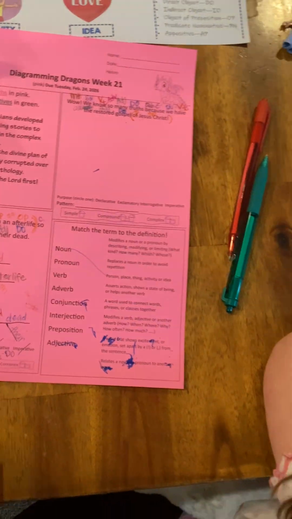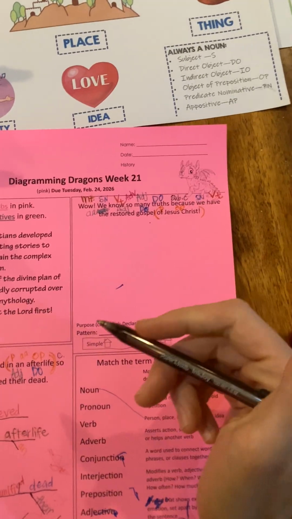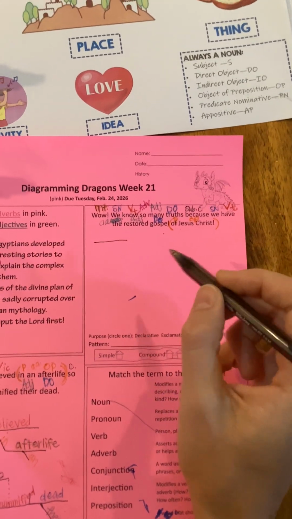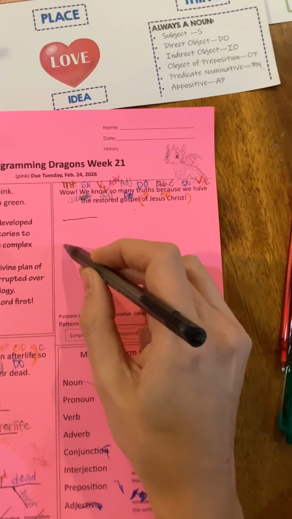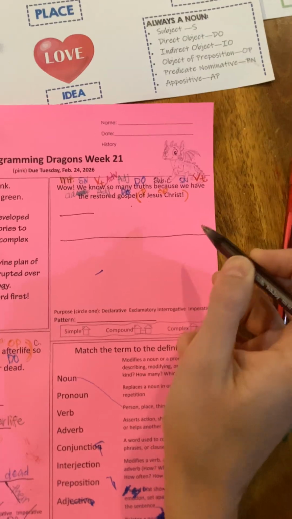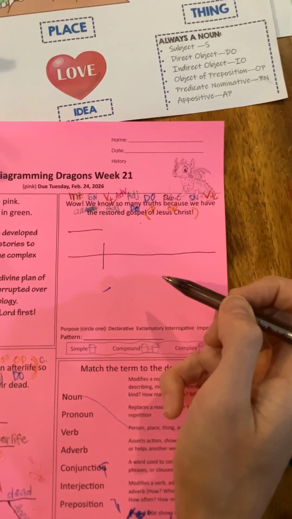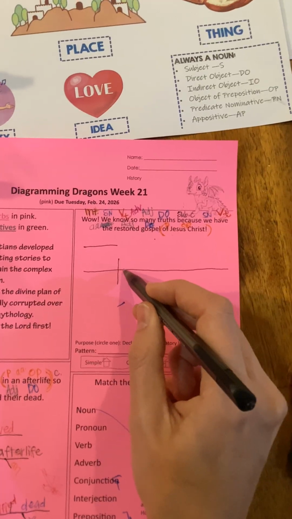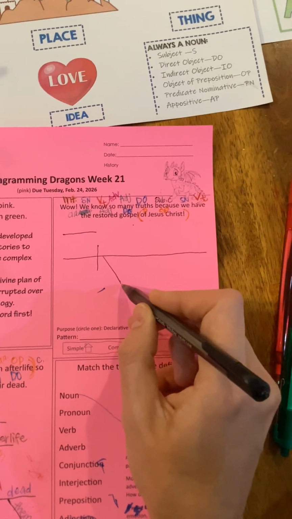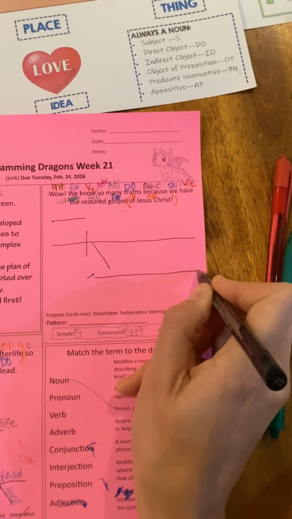Getting my pen. So we know when we have an interjection, we always do what? Place it on a line above the rest of our diagram. So there's a line above, and here's our main clause. And then there's our verb, our T-chart, our subject and verb. And from the verb, we have a subordinating clause that then connects to another clause down here.